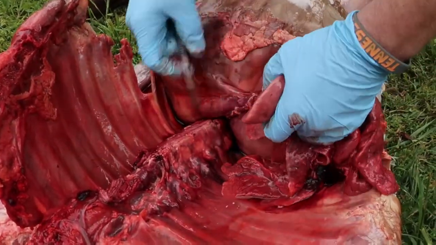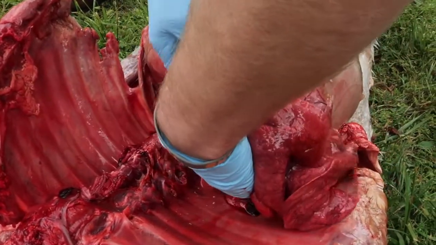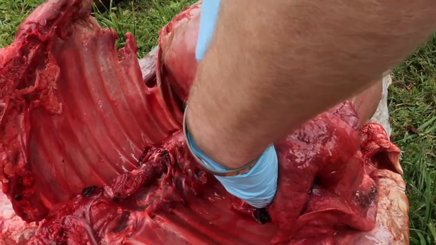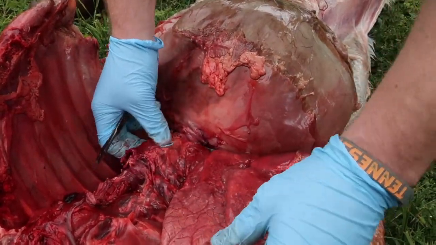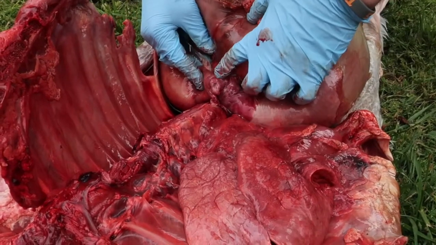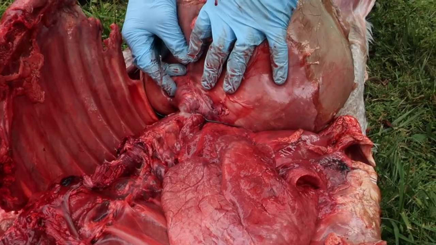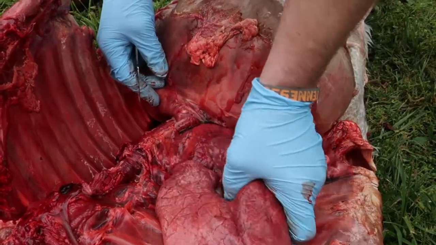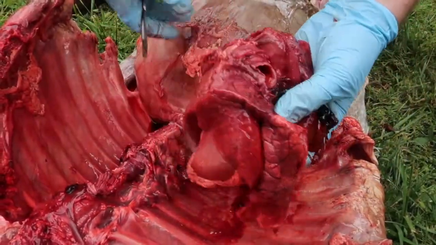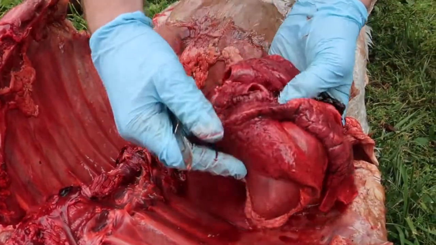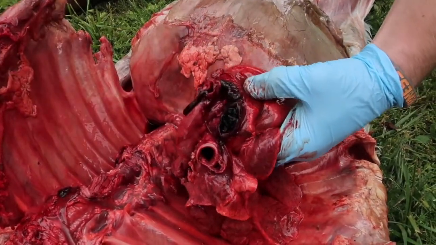And what I've also cut through here is part of the esophagus that helps food then enter into the abdominal cavity and into the rumen. Now here you can see the calf's lungs. There's the very large aorta coming off the top of the heart, sending oxygenated blood throughout the animal's body.